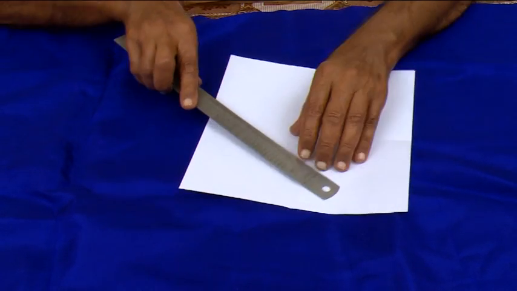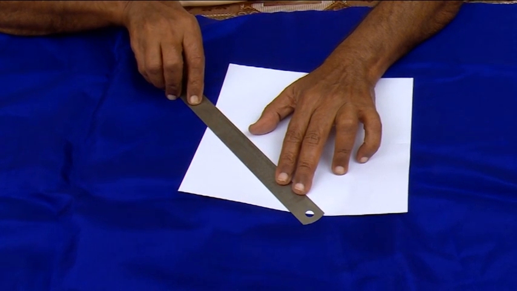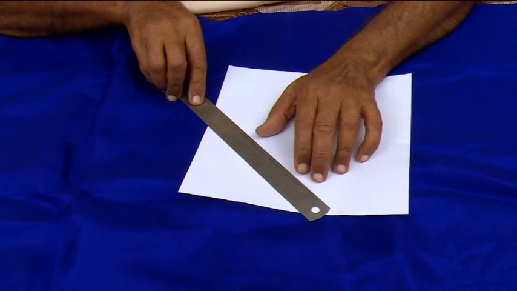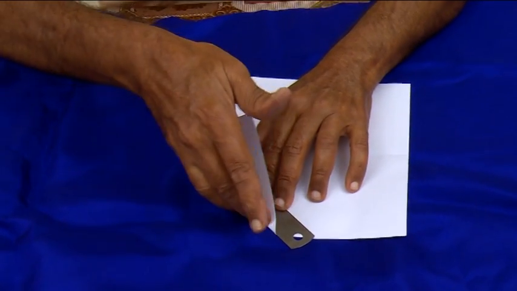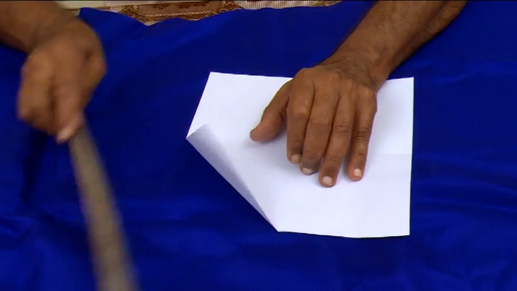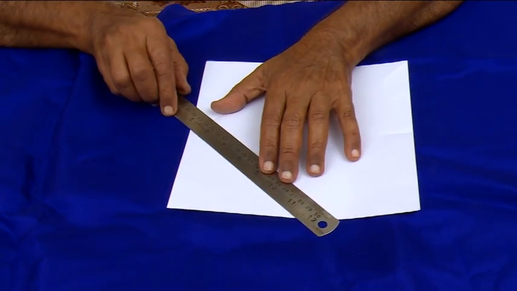Now we are going to join or fold through these two midpoints. Similarly, I am going to do like this.